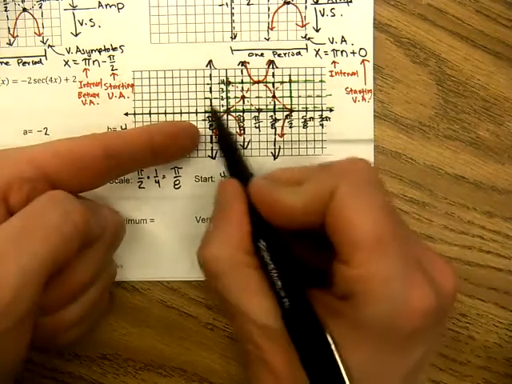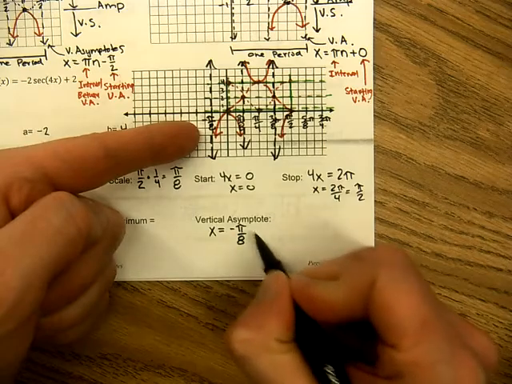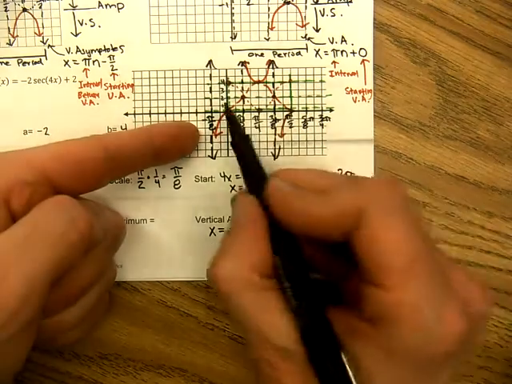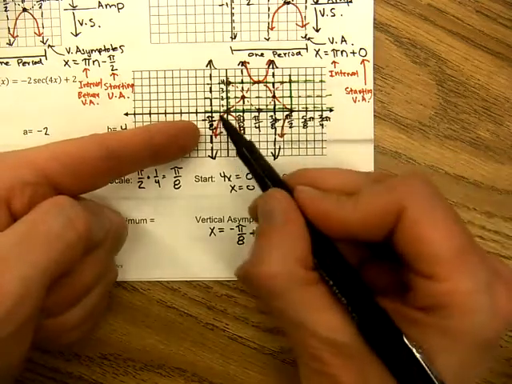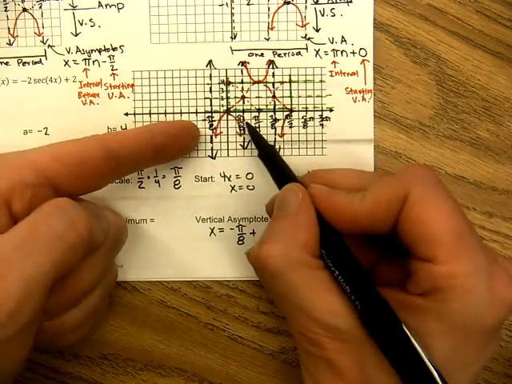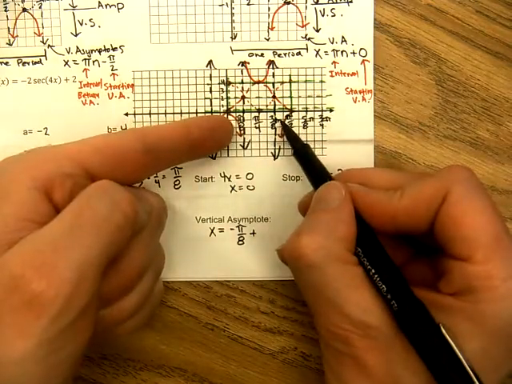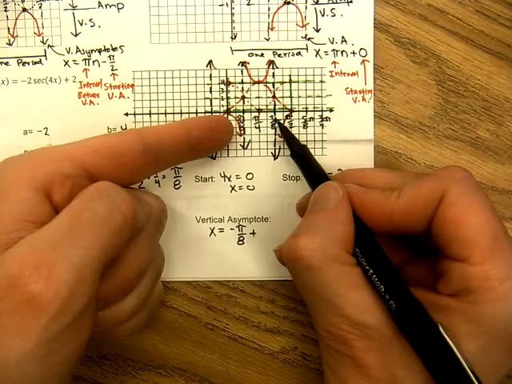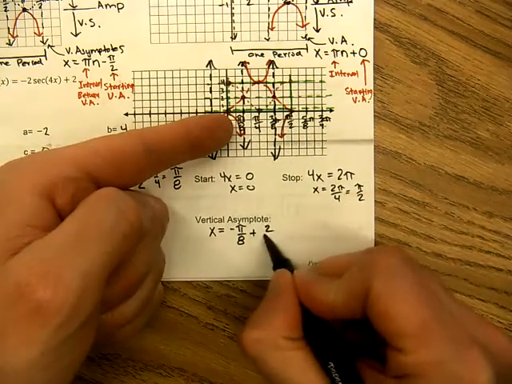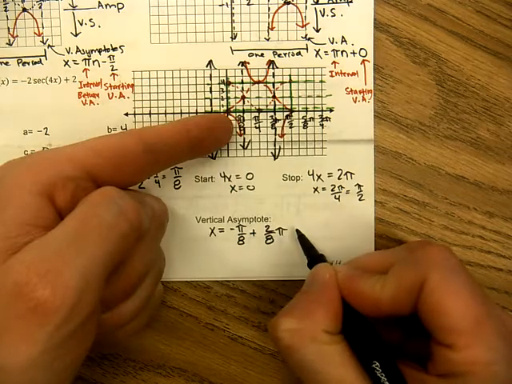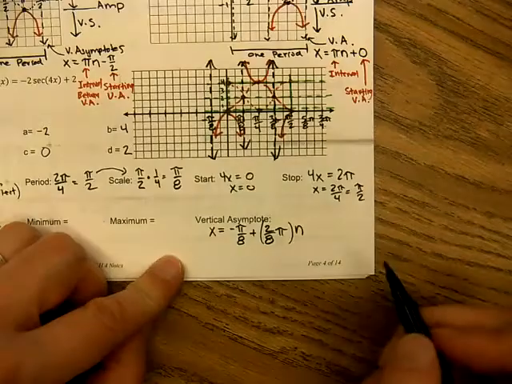Again, there's 2 parts. There's where you start, so we could jot that down. We could go like this, negative pi over 8 plus. And then we want the interval between those asymptotes. So how far is it from negative 1/8 pi to positive 1/8 pi? Or you could say, how far is it from 1/8 pi to 3/8 pi? Well, from 1/8 pi to 3/8 pi, that's 2/8 of a pi. So 2/8 of a pi has to be reduced. And so we have to multiply that by n to show that it repeats.